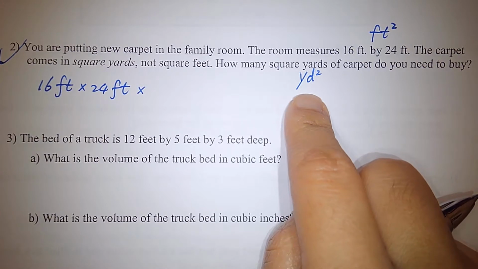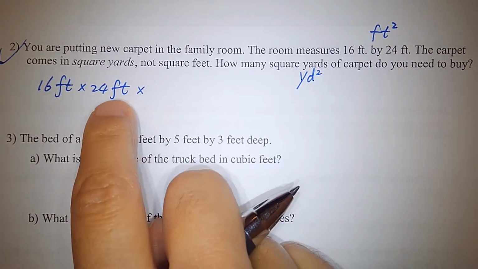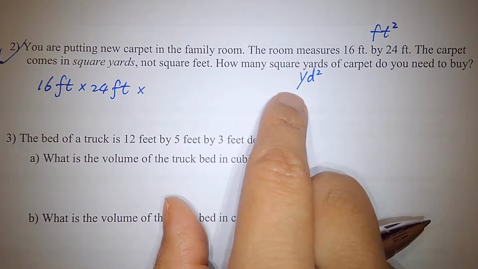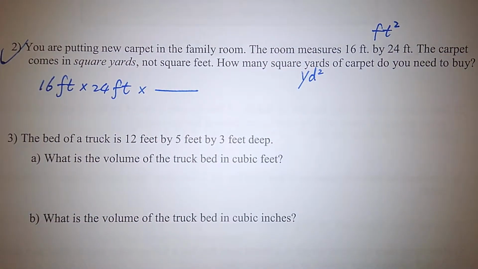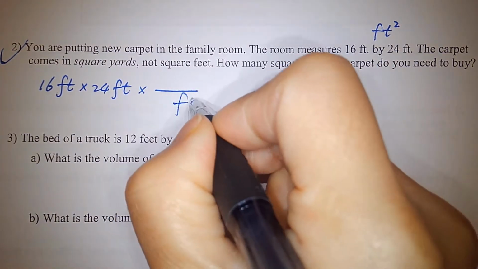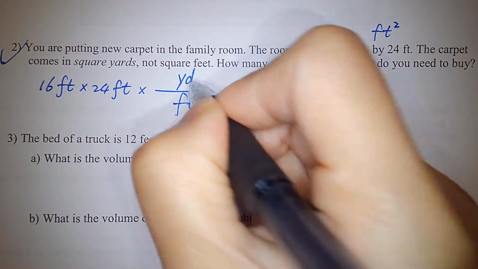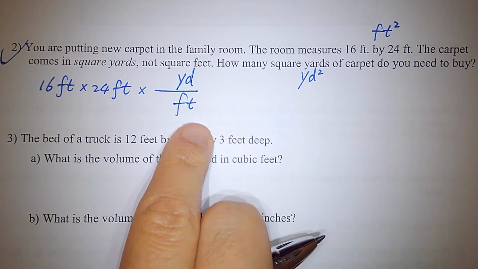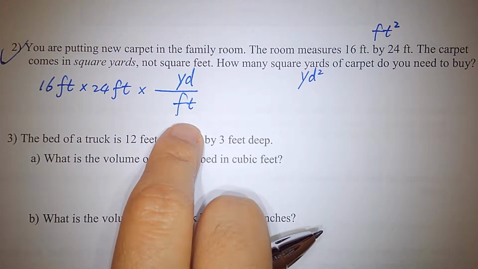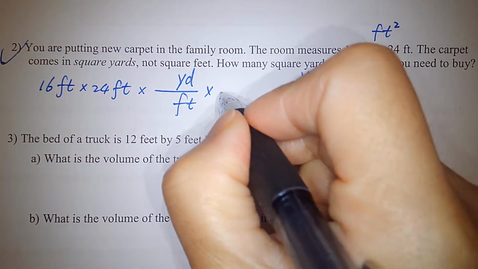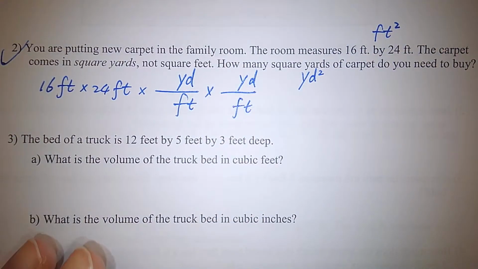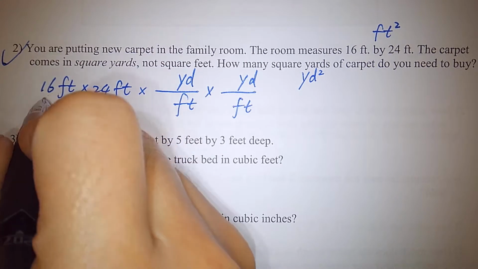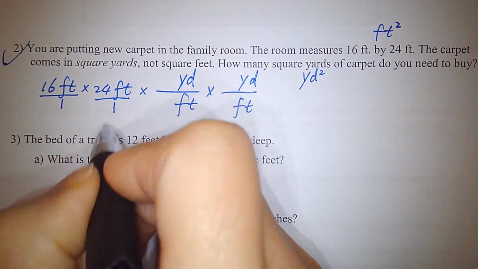How? We need to convert from feet to yard, right? Where do you want to put a foot, top or bottom? Bottom. We put a yard on the top. But do you think one conversion will be enough? No? Alright, so this is 16 feet per 1, 24 feet per 1.